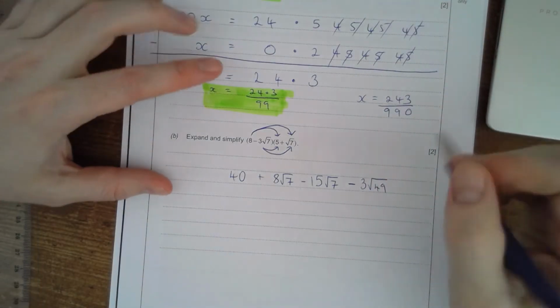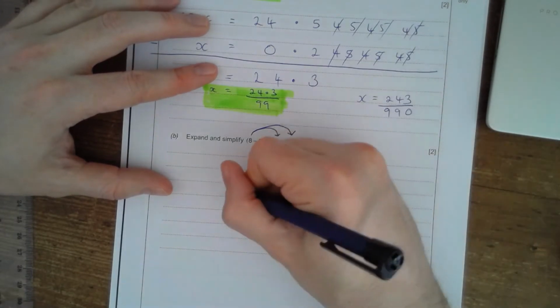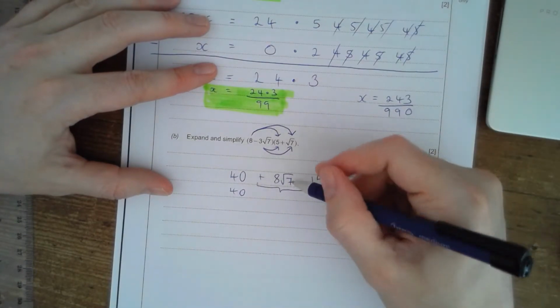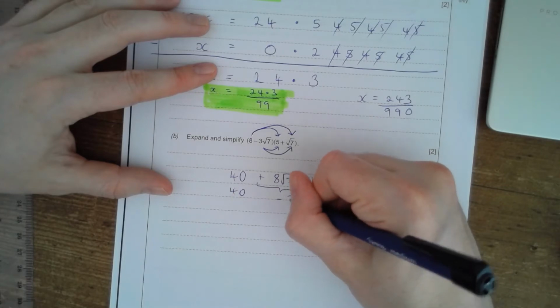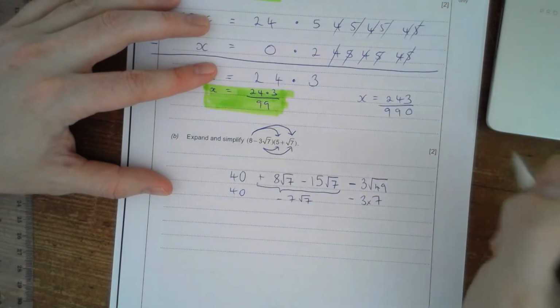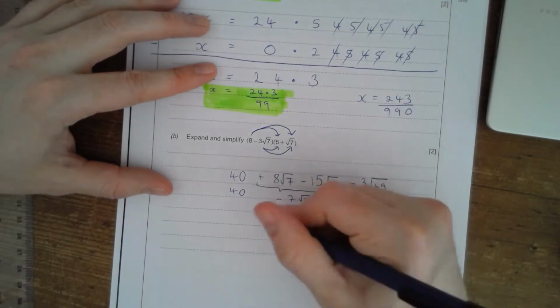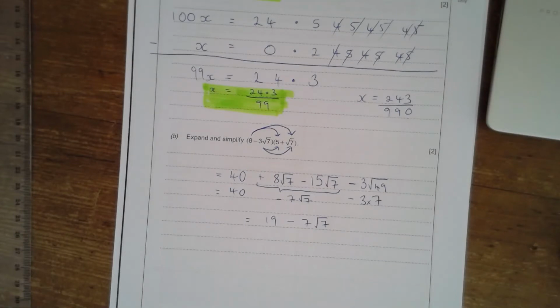Okay? Now, in terms of that, I can answer this bit here. That's effectively 3 times 7. That's going to stay the same. And these two guys here, I can merge. It's like having plus 8x take away 15x. That answer would be minus 7 root 7. Okay? 21, 40 take away 21 will give me 19. Should be getting some equals here as well. 19 take away 7 root 7.